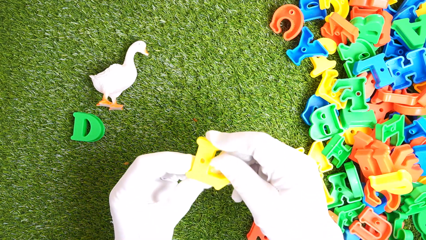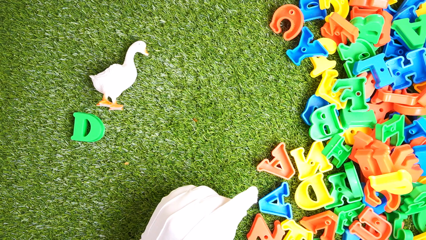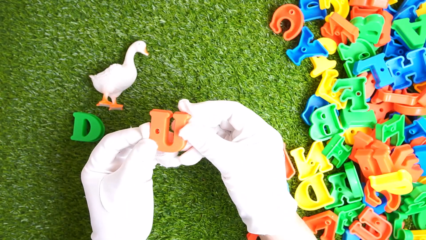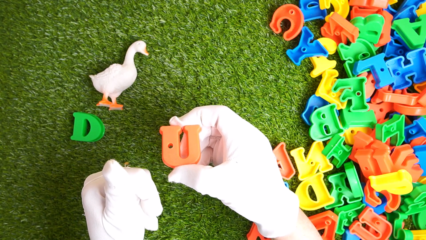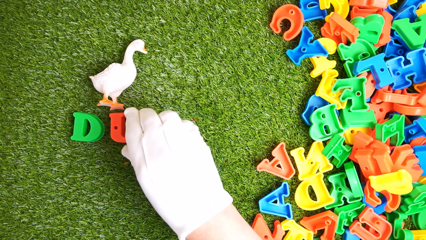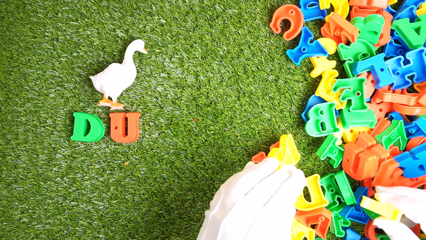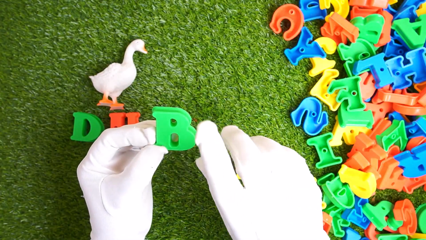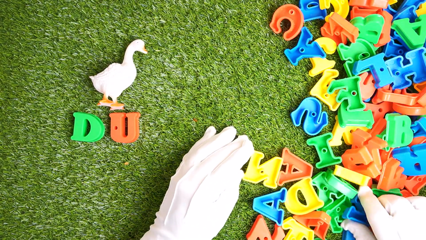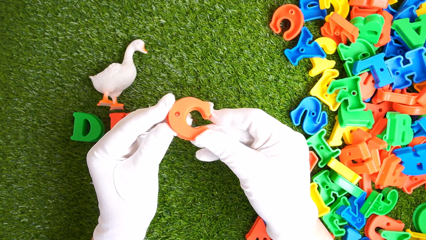So it's like A, but it's not. That's L. Duck. It should be U. Is that U? Yes, it's U. So duck. Then the next letter after U is C. Now that's B. I'm looking for C. Am I correct? Yes, C. Duck.